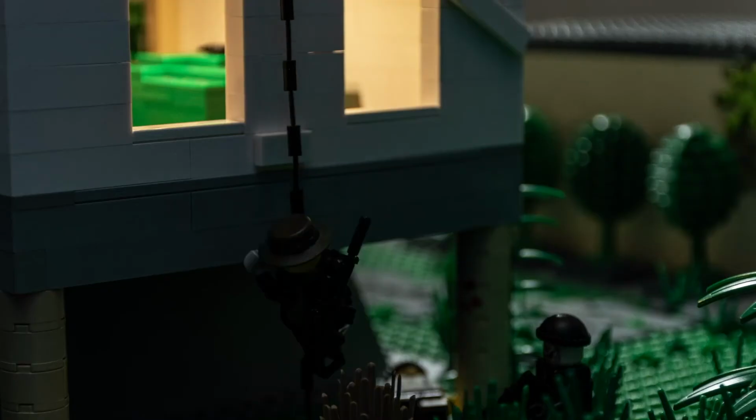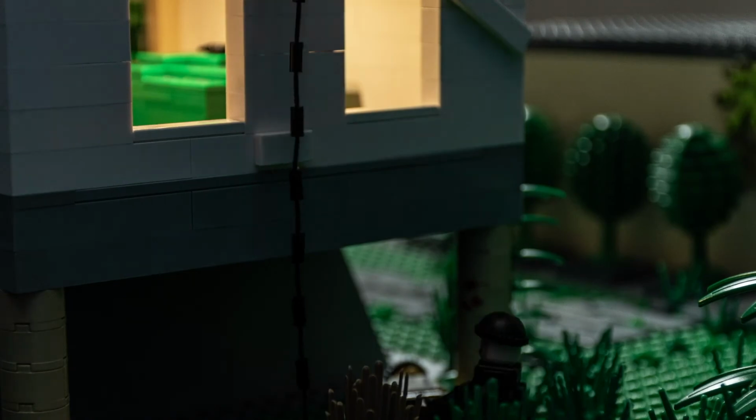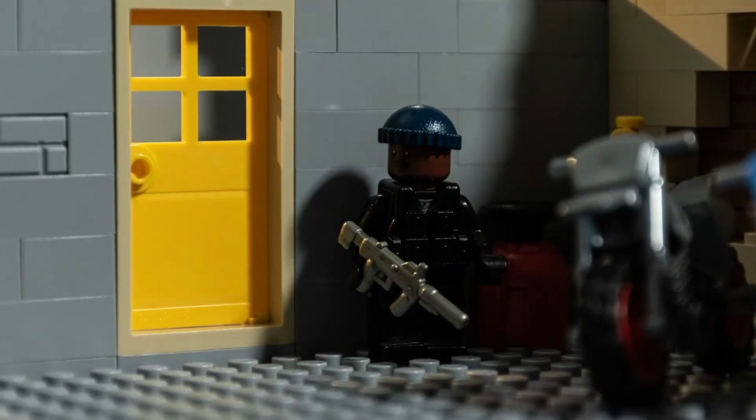Switch up the point of view, guys. Show us a bunch of camera angles and keep the audience on their toes. Your videos are going to have the audience's attention from start to finish.